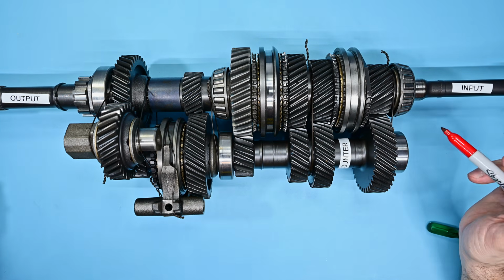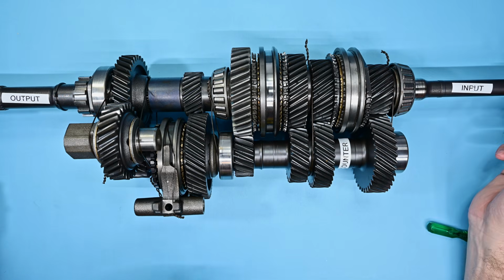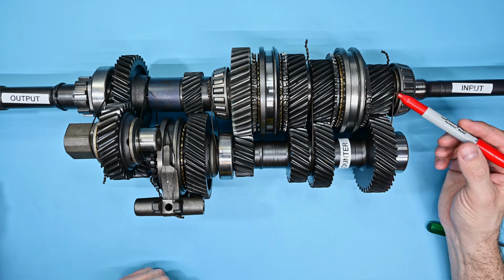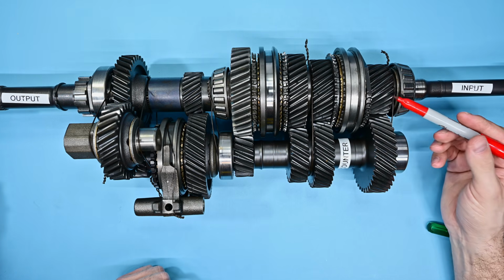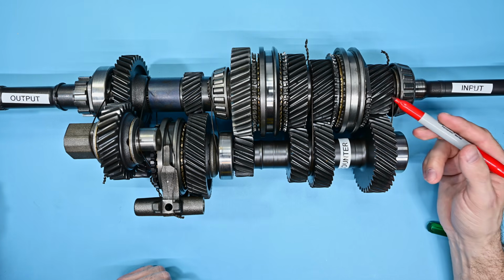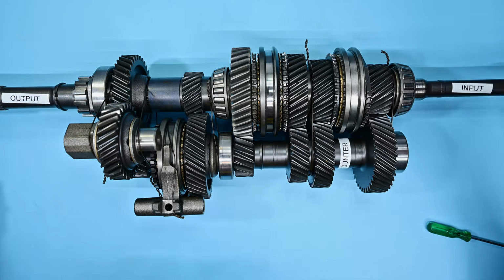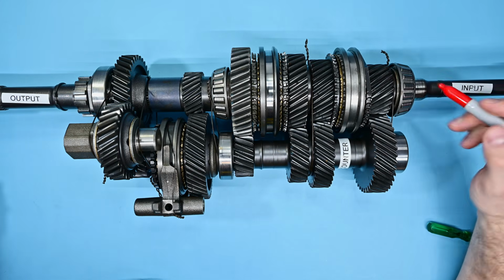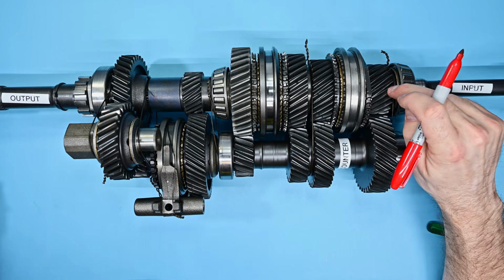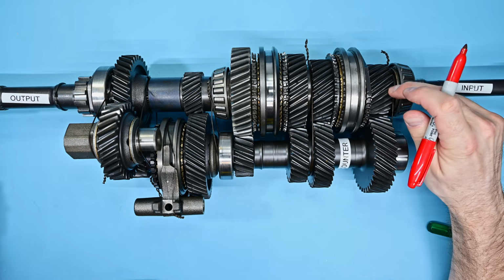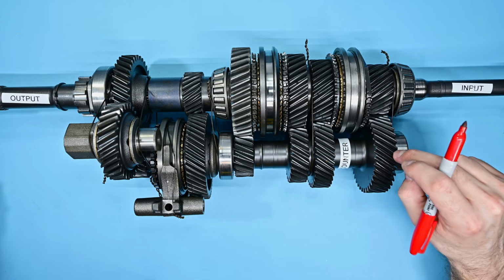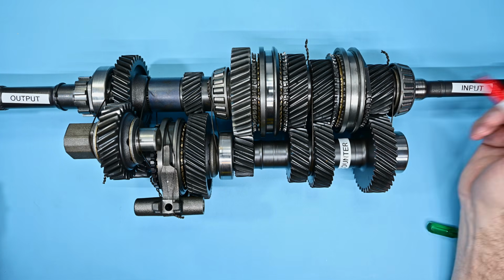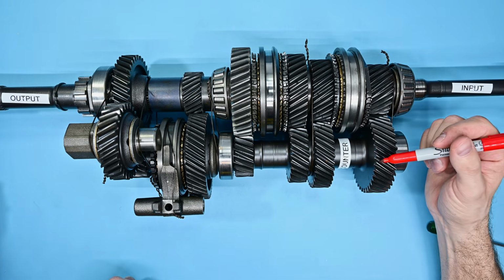Now, to explain what the drive is and what the driven is, the drive gear would be the gear that applies power to the driven gear. So it's the one that has the force. It's doing the driving. If we were to separate this all out, our input shaft is being driven by the engine. So this solid shaft attached to these gear teeth right here, they would be the drive gear, and that would make the counter shaft gear the driven gear, because the power is being transferred to the counter shaft.